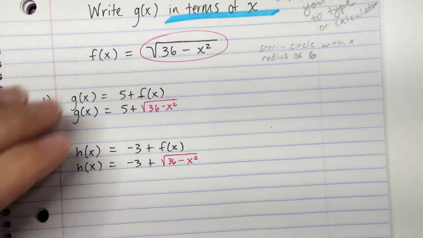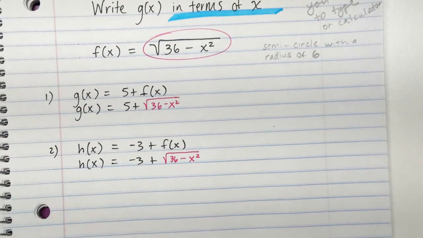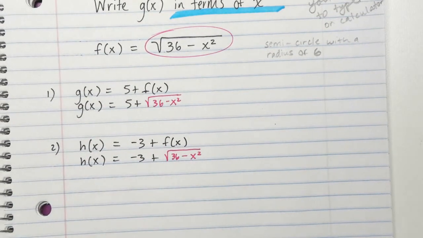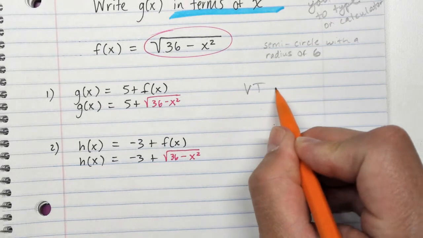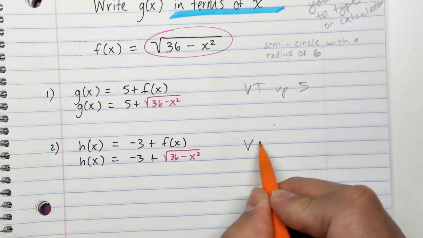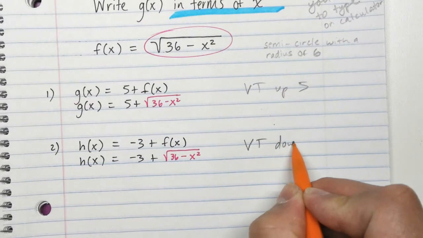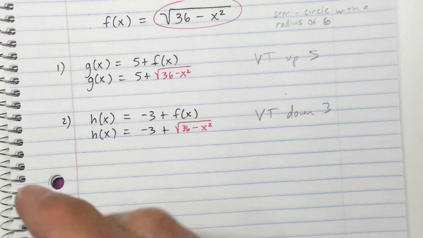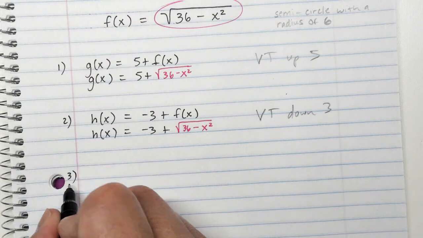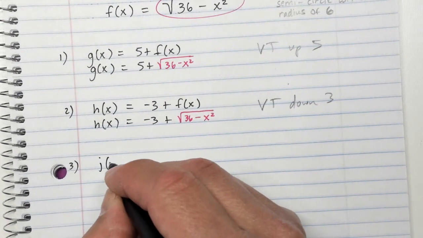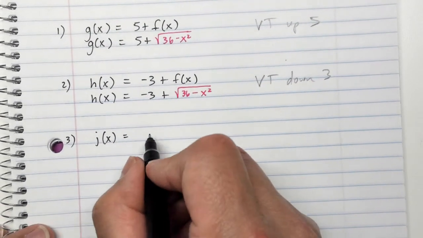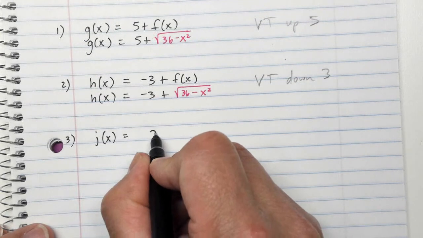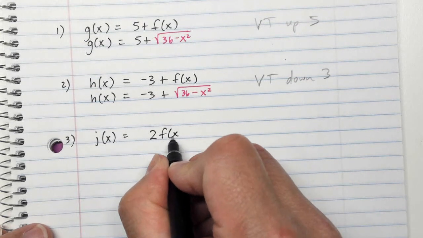Okay, so we covered vertical translation up, vertical translation down, vertical translation down 3. Yeah? Oh, dilation next. Yeah? Luckily for you, those are the only types of transformations we are going to cover. Okay, so let's go bam, bam, bam.